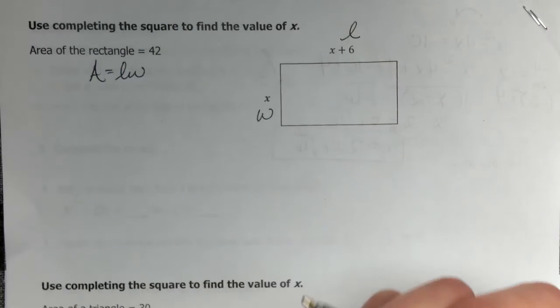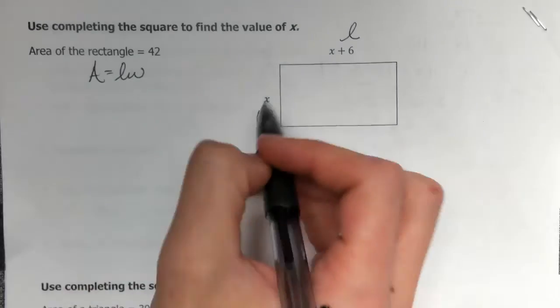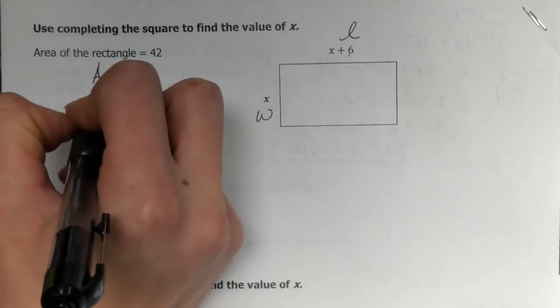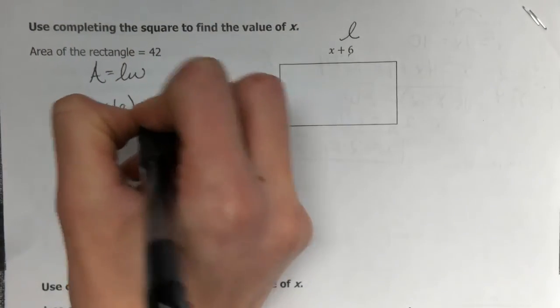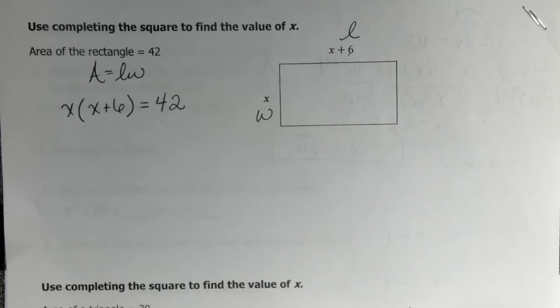Now I'm going to flip that order. I'm going to do length times width on the left because my length and my width are my variables, and I want my variables on the left. So my length and my width, I'm just multiplying. So I'm going to have X times X plus 6 equal to my area, which is 42. Okay?